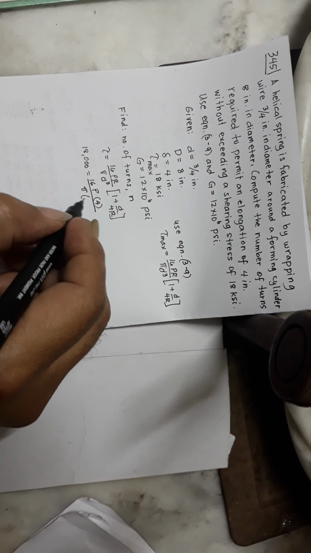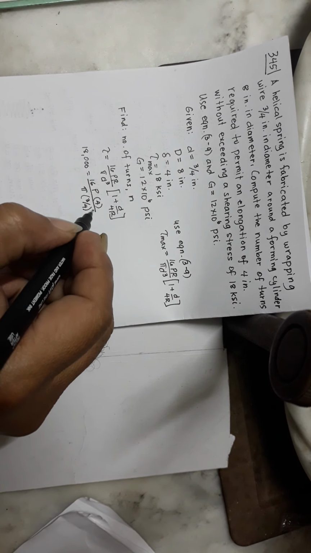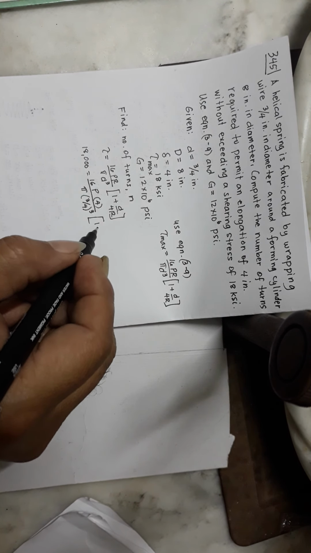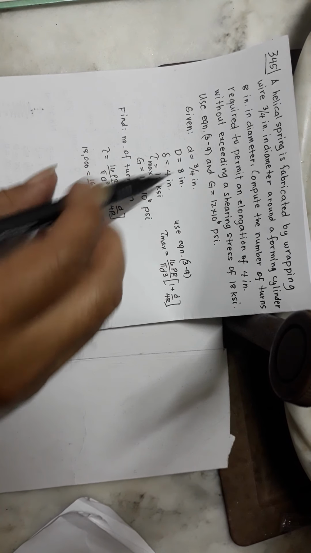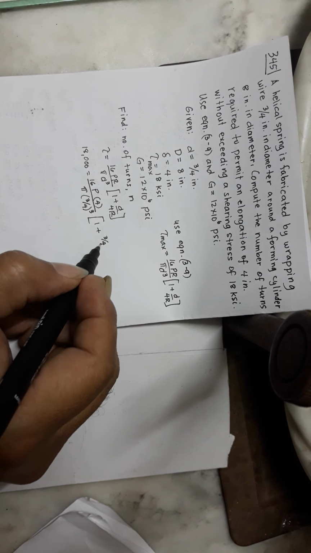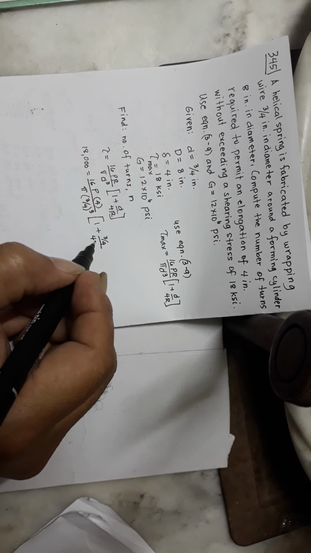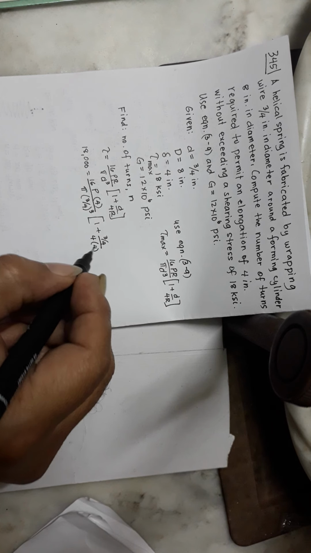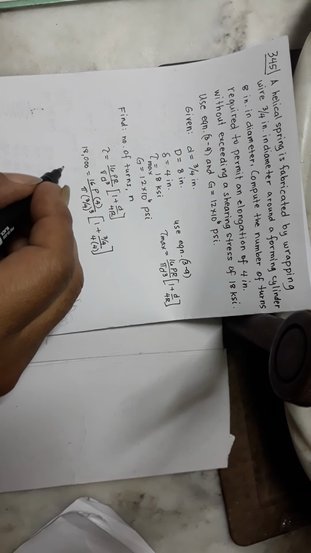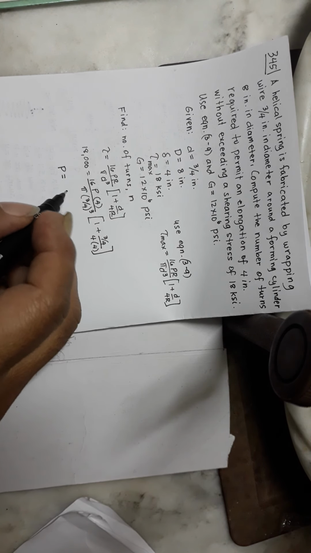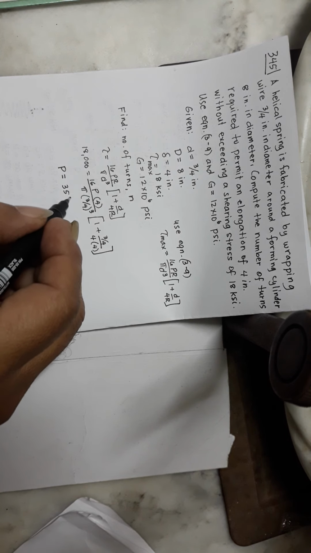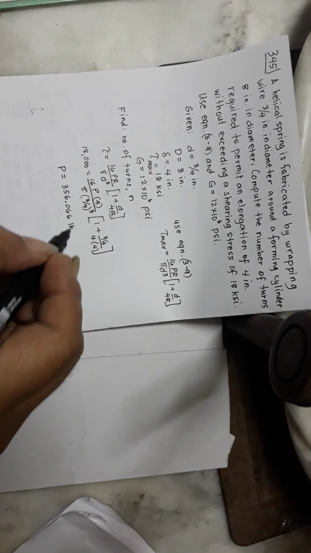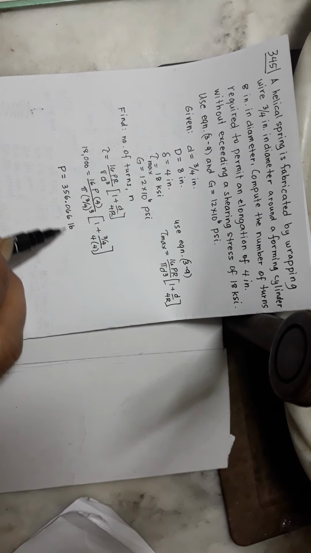Wire diameter is 3/4 raised to the third power. Then 1 plus wire diameter 3/4 over 4 times R, which is half of 8, is 4. If we compute for P, the answer would be 356.066 pounds. So that is the load on the spring.